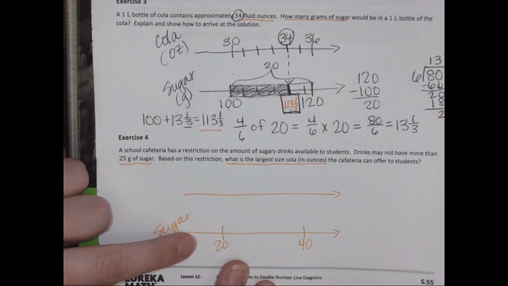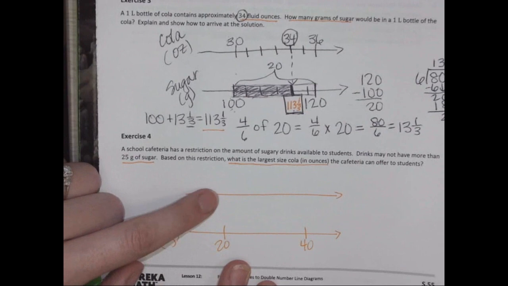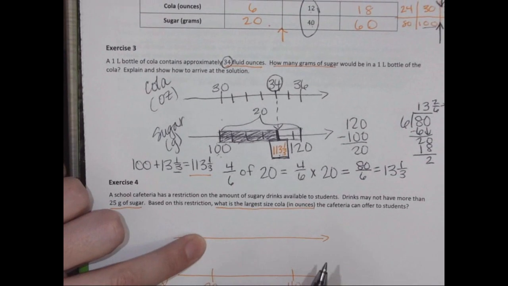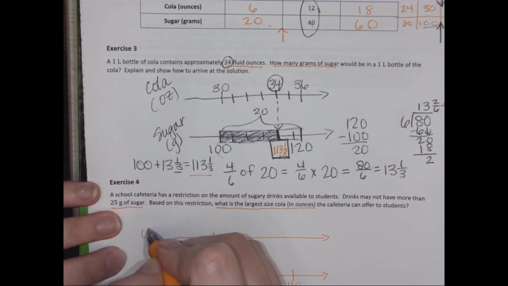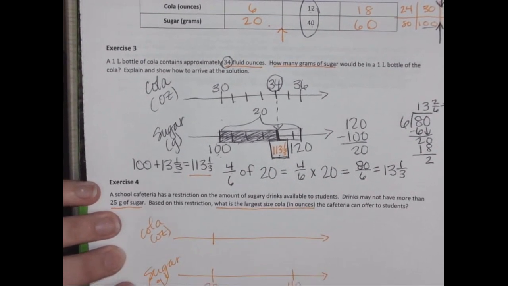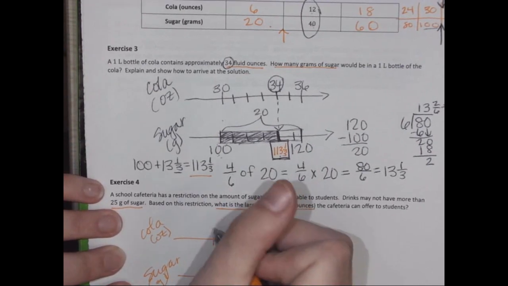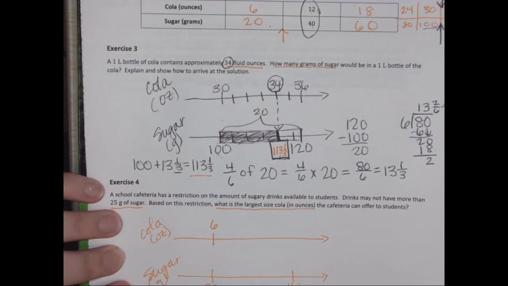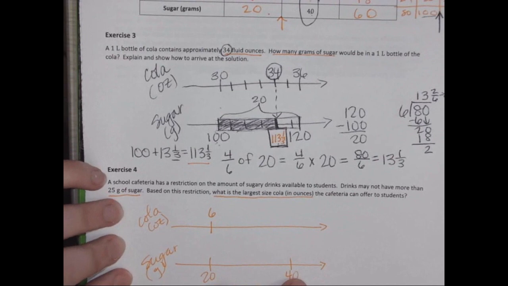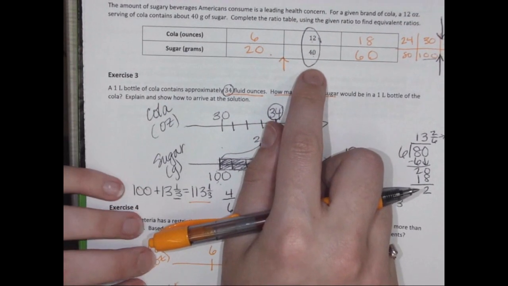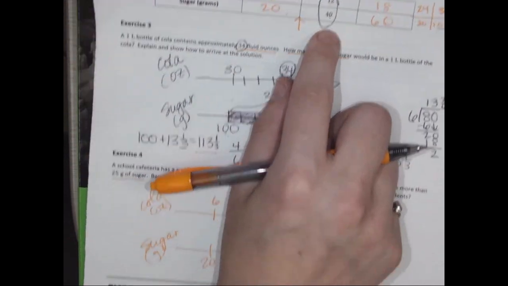Okay, we have to keep our ratios right across from each other, just like in a table. So what value goes here on our cola number line? When I have 6 grams of sugar, I have how much cola? Oops, I just gave you the answer. When I have 12 grams of sugar, I have how much cola? When I have 20 grams of sugar, I have how much cola? 6, I'm sorry. And when I have 40 grams of sugar, I have how much cola? 12 ounces.